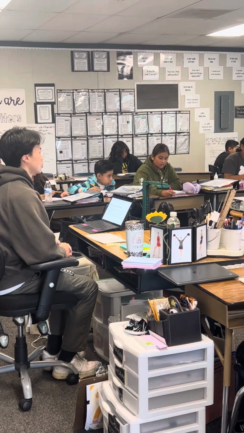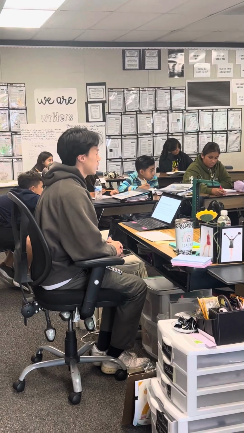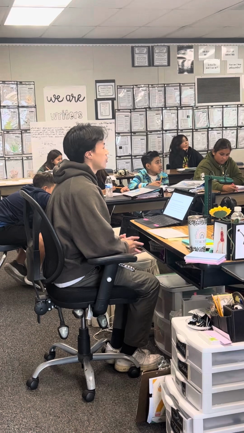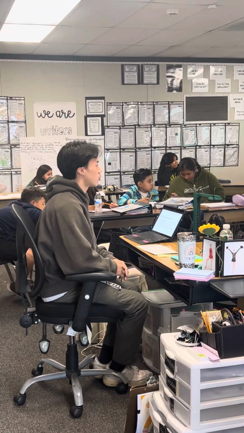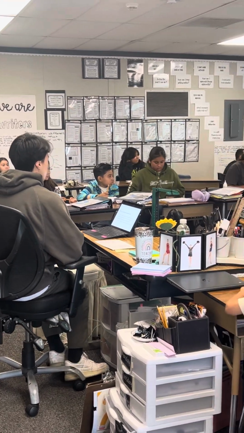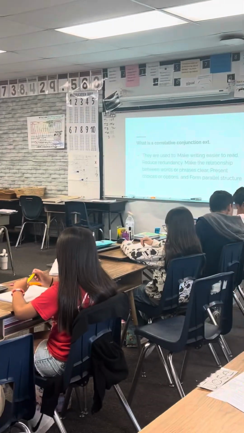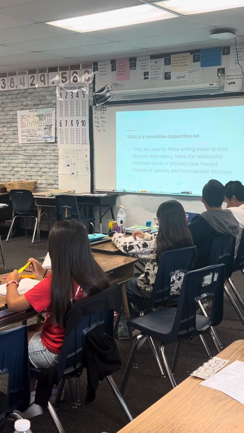They are used to make writing easier to read, reduce redundancy, make the relationship between words or phrases clear, present choices or options, and form a parallel structure.